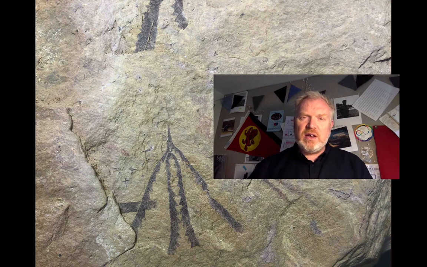Now, graptolites are a little bit enigmatic. They're very old. They've been extinct for a very long time, but they are really very useful zone fossils for an earlier period of geological time than the ammonoids cover.